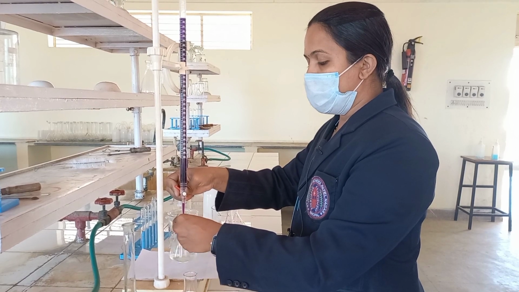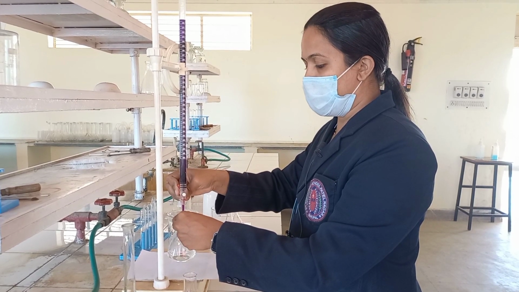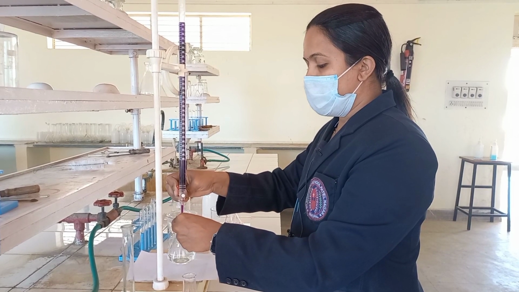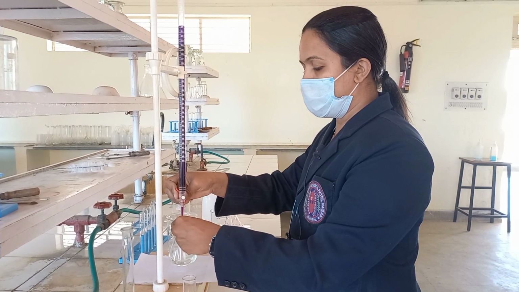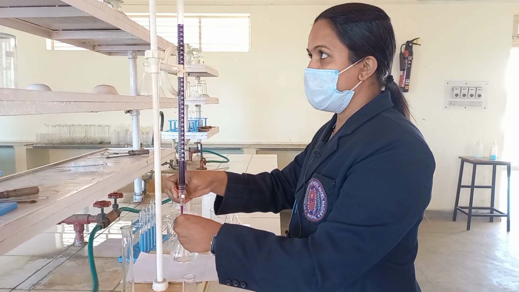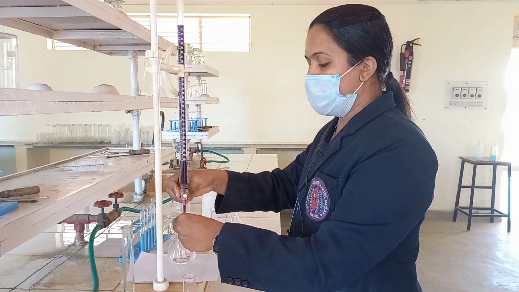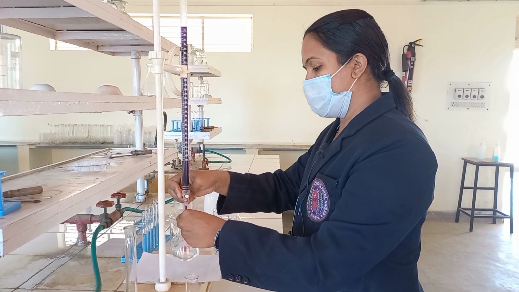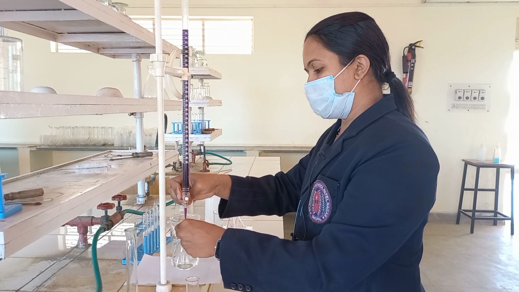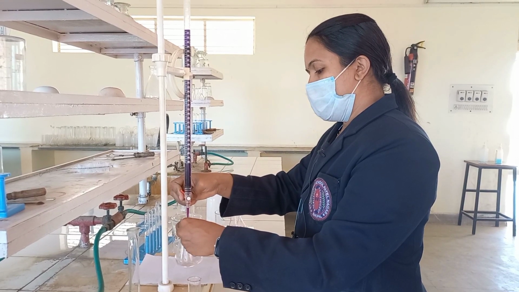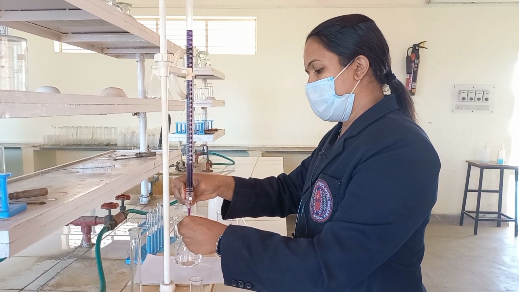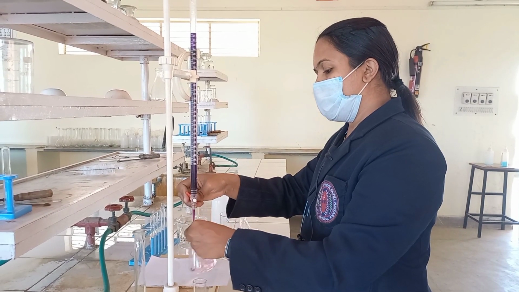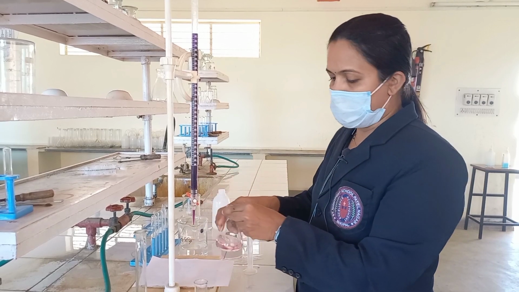Start adding the solution dropwise. When you add the solution dropwise, it will be easy for you to get the exact pink color. See, you have to be patient while doing this titration, because we want the color to be light pink. An extra drop of KMnO4 can change its color to dark. So as I am taking the second reading, I will show you the exact light pink color.